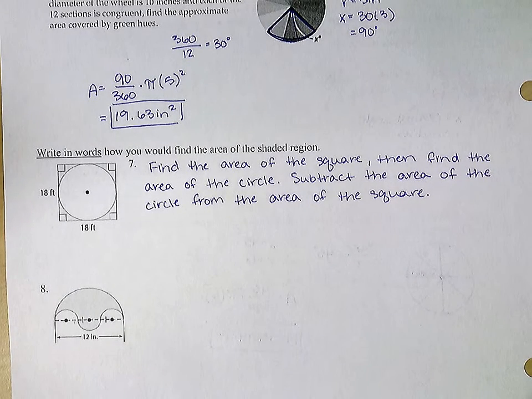Okay, so that would be the plan for number 7. So writing out the plan, you'd say subtract the area of the circle from the area of the square. Make sense? Sure does. Perfect.